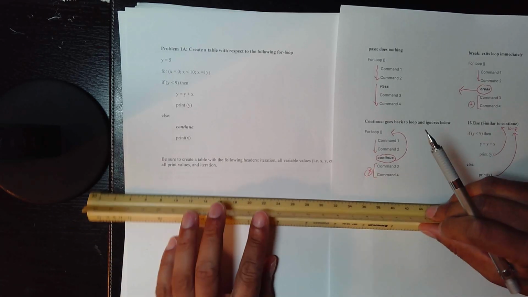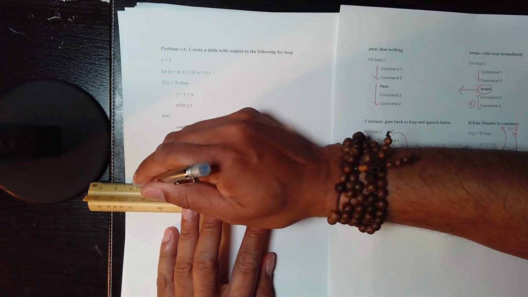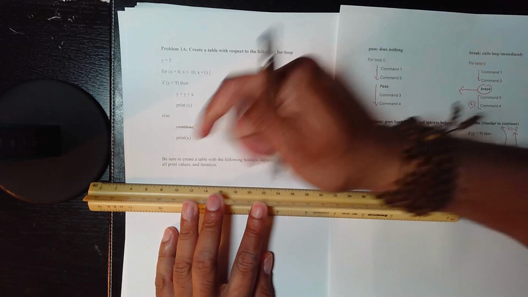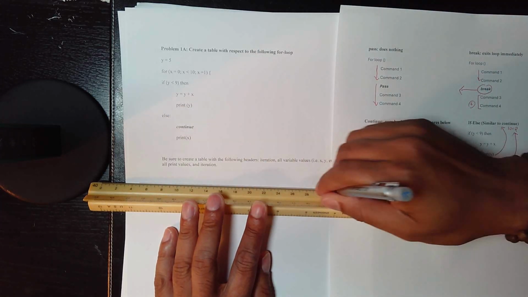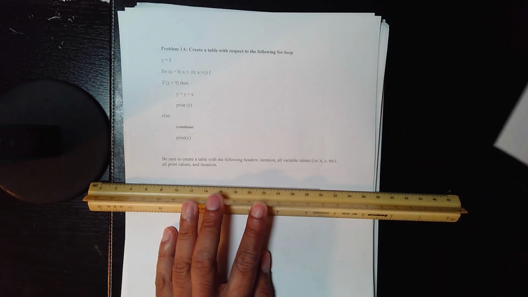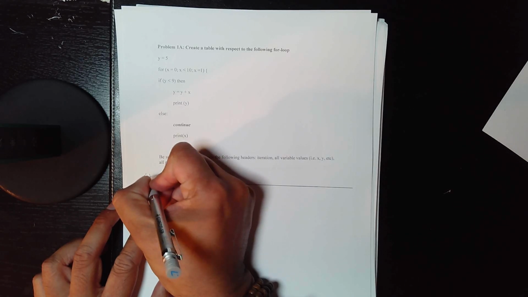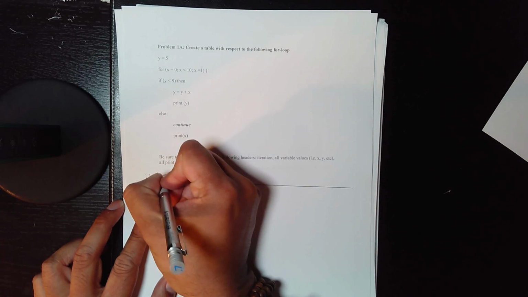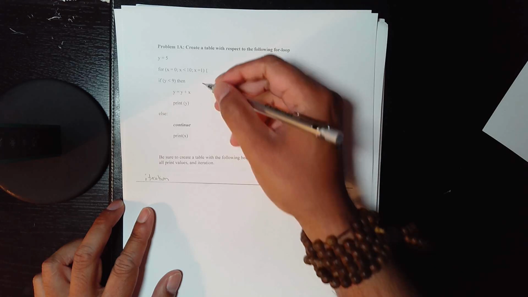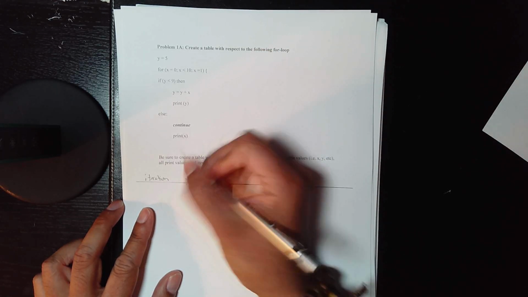statements. So first thing we do is draw a line here, as such. And we'll call the first one iteration. Iteration is your loop, okay? The second one we have a y variable.